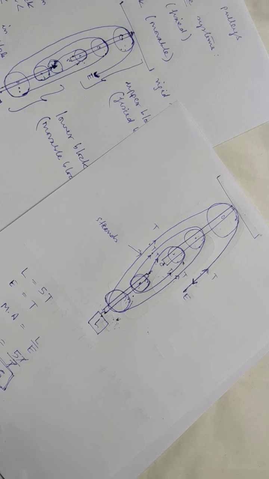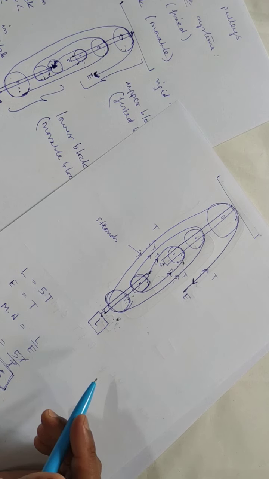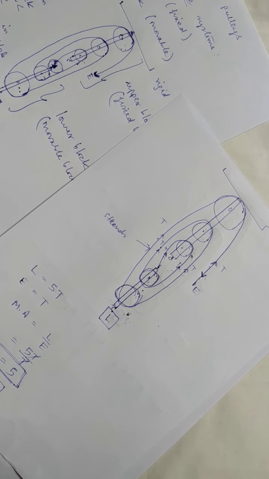Alright, so now if you see, the effort force is getting multiplied n times. Mechanical advantage is equal to load by effort, it's n. So the effort is getting multiplied n times, acting as a force multiplier.